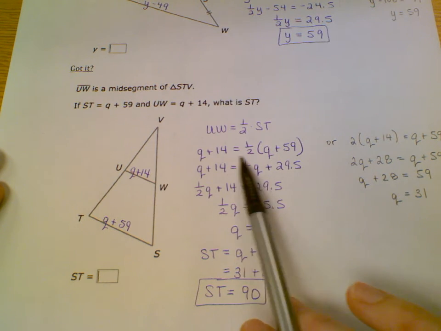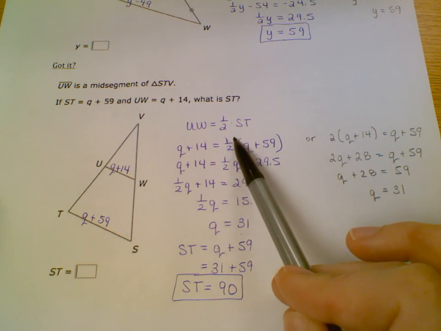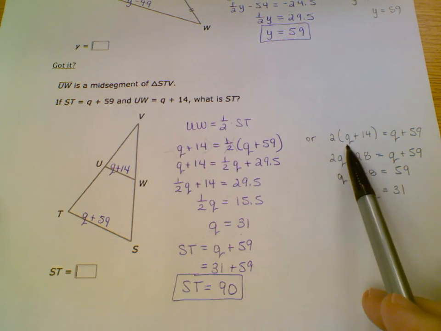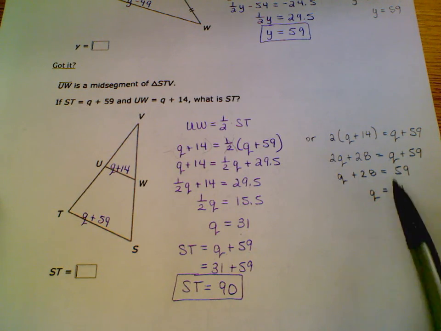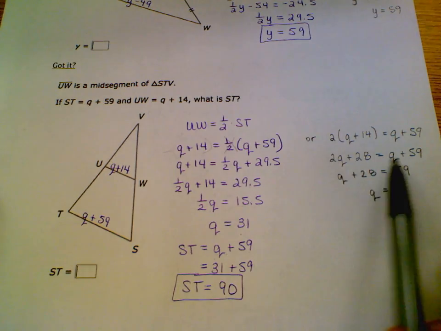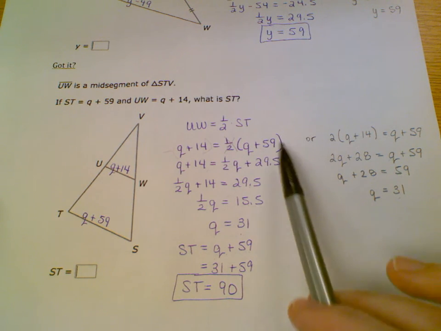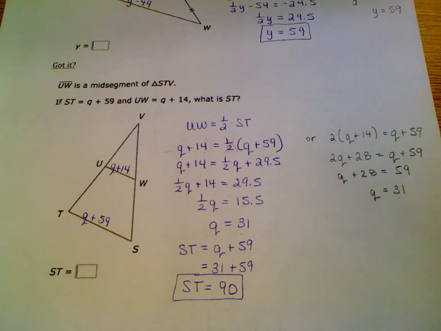So at this point after I set it up, you could cross off this 1/2 and then multiply this side by 2, and then still run through your solving techniques. So distribute minus 1Q, subtract 28, and still get 31. So I just want to make sure you're aware of that trick. That might help some of you, but again, if it's confusing, then keep it consistent and use your calculator to help you with those fractions.